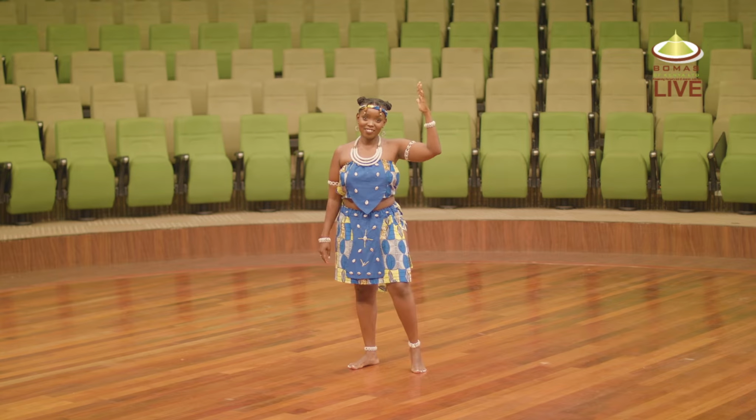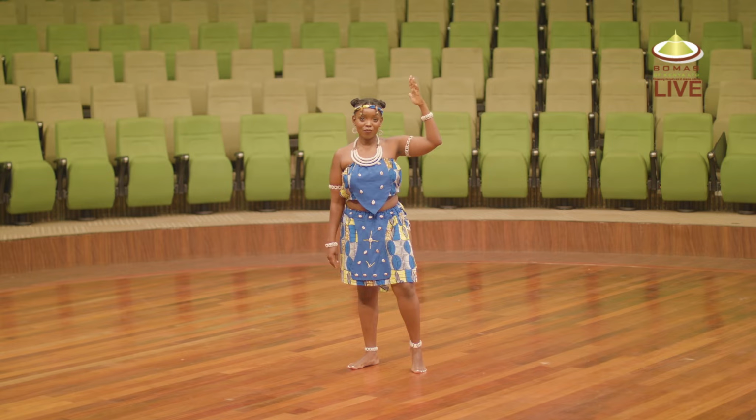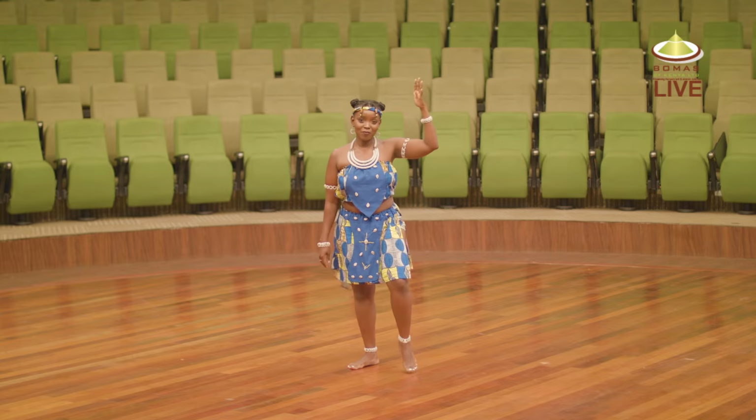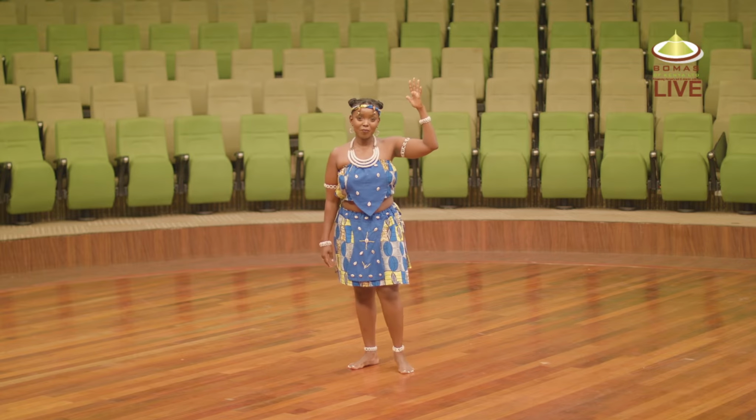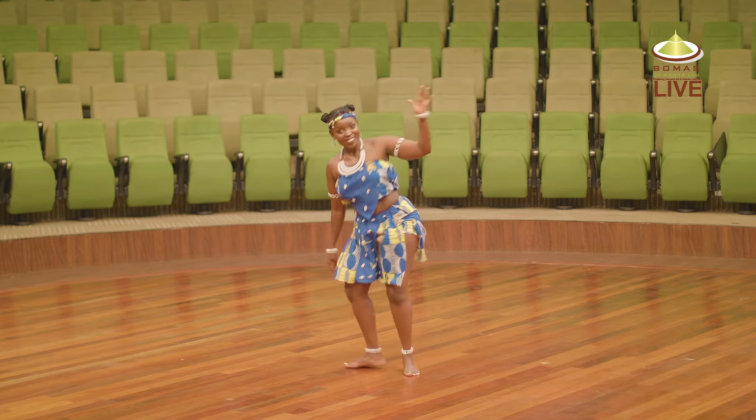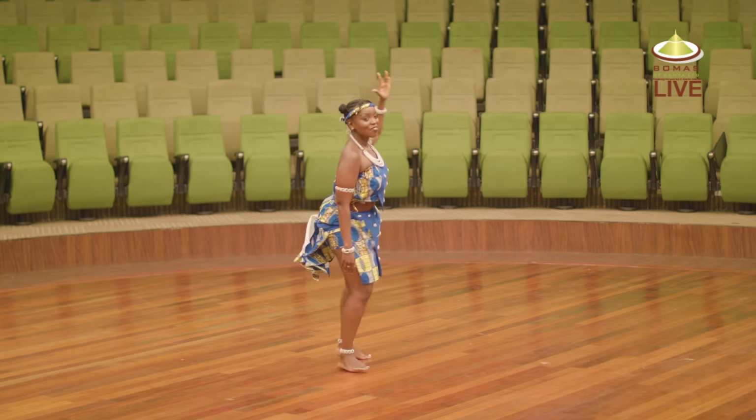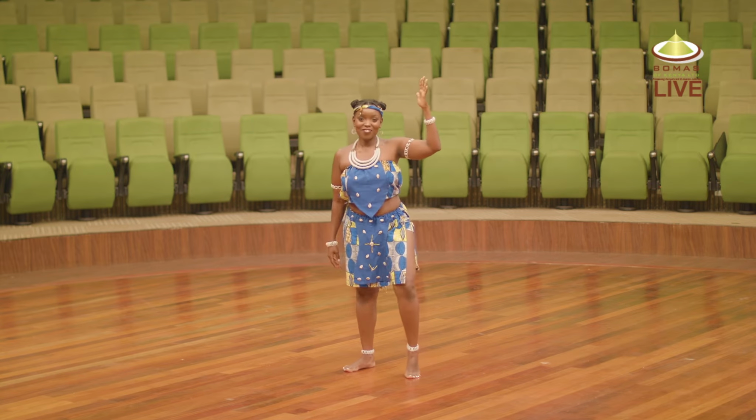As you can notice, we are lifting one arm up, so the left arm is up in the sky, and that same vibration of the fingers and the palms that we had in the other transition movement. So one more time. 5, 6, 7, go. And 1, 2, 3, 4, 5, 6, 7, 8.